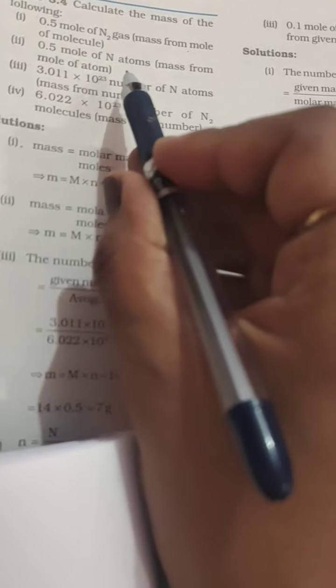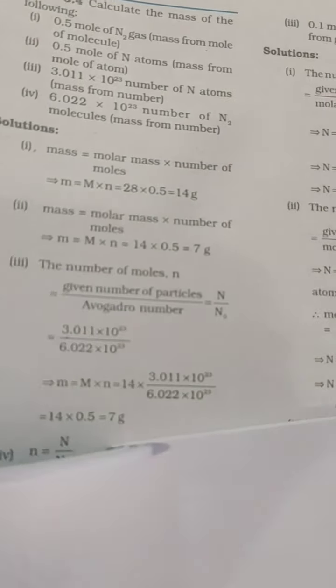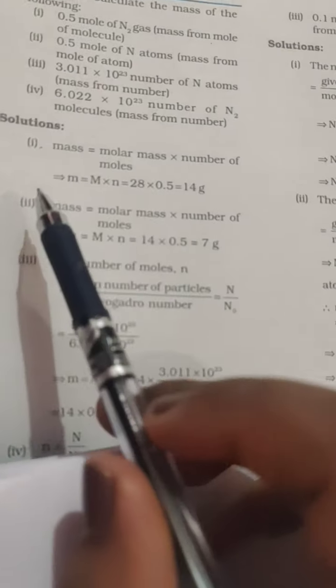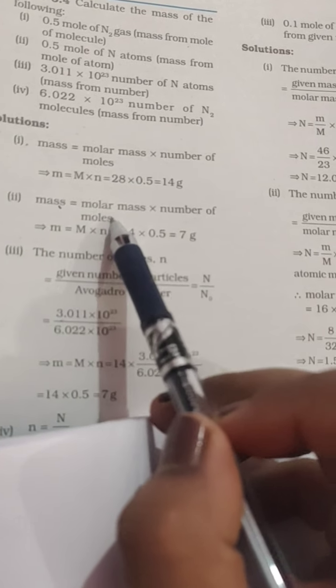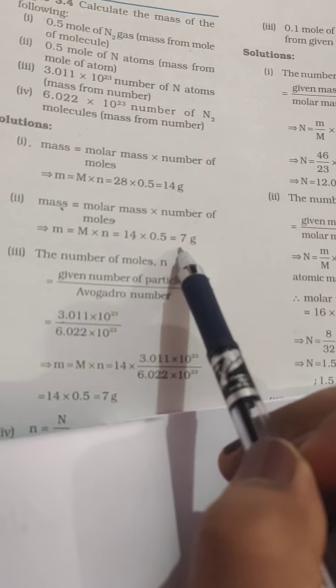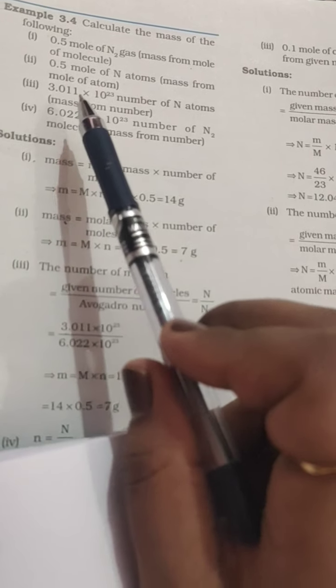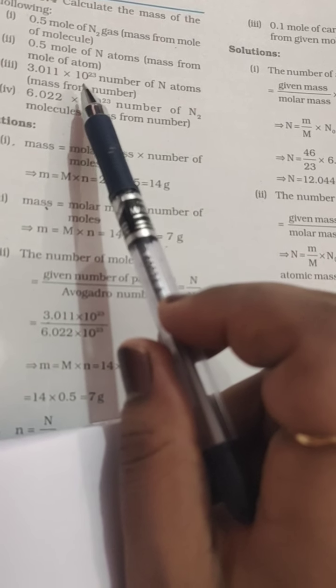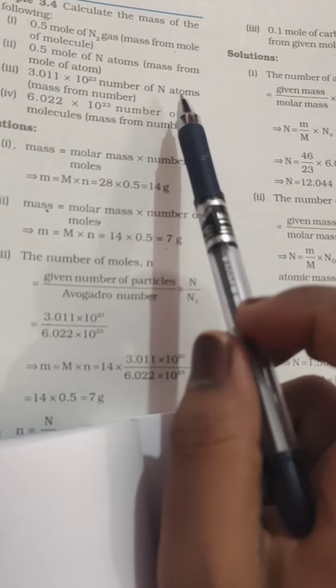0.5 mole of N atom. So it's very simple. When it's only N atom, it will be 14. So here it's written mass equals to the same formula, but here instead of 28 it has to be 14. So 7 grams. Now next is 3.011 into 10 to the power 23 number of N atoms.